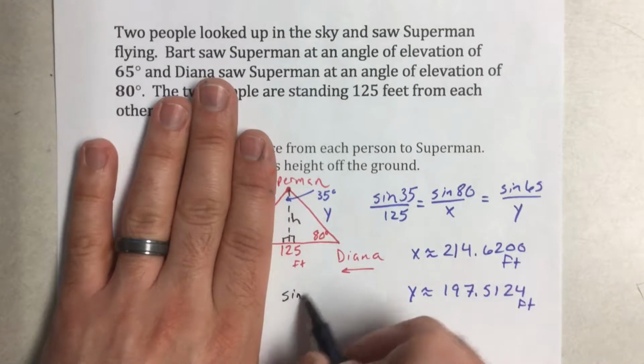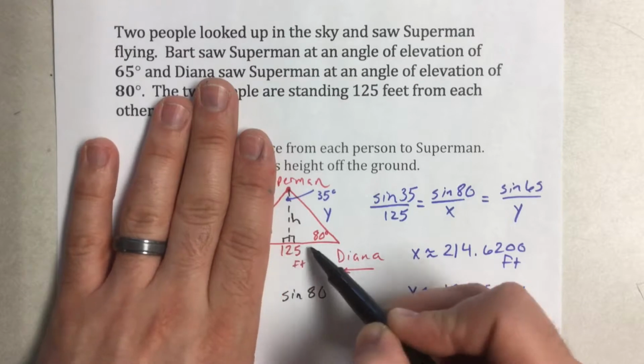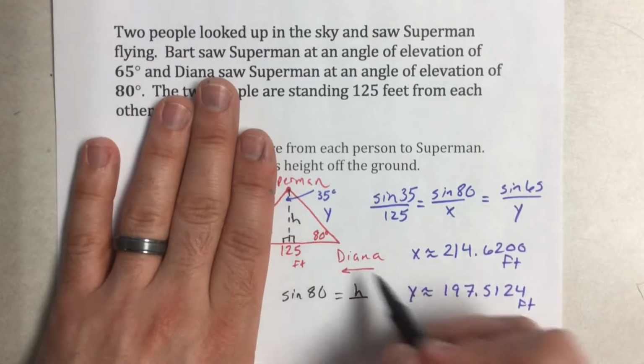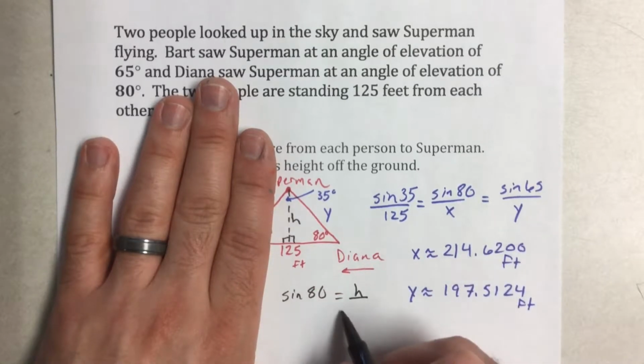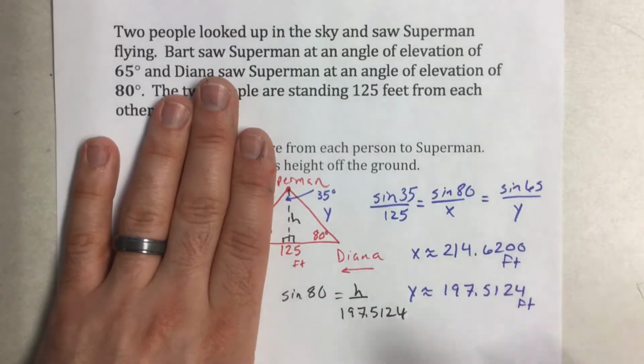So sine of 80, because we don't know the exact value for the adjacent, because the 125 is the whole thing, we don't know this piece, equals hypotenuse over y, which was 197.5124, and solving that, we'll get the value of h.